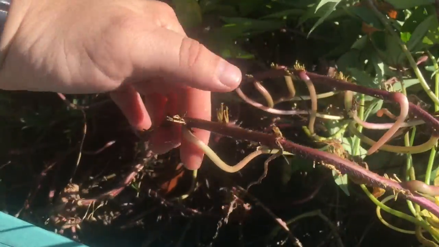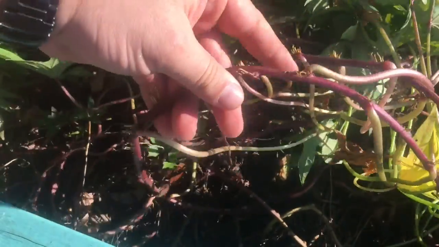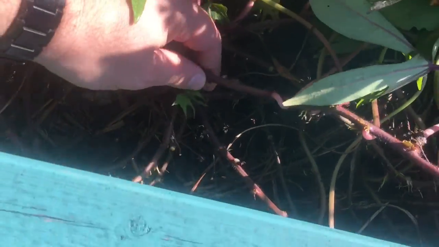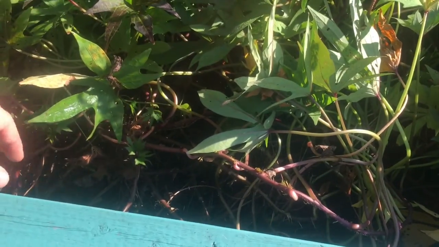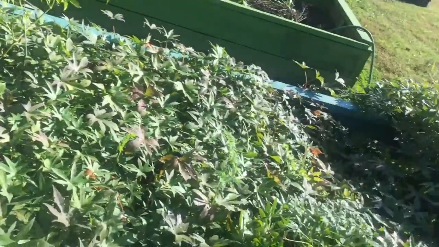And if we look really closely right here, I don't know if you guys can see, all along the stem, there's these little root spots that are coming out. So anywhere that this stem touches the dirt, it's gonna put out roots so it can take in even more nutrients. So the plant, as you can see, has done very, very well here. I believe this is sweet potato.